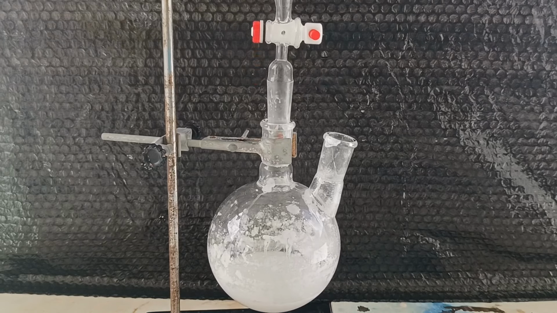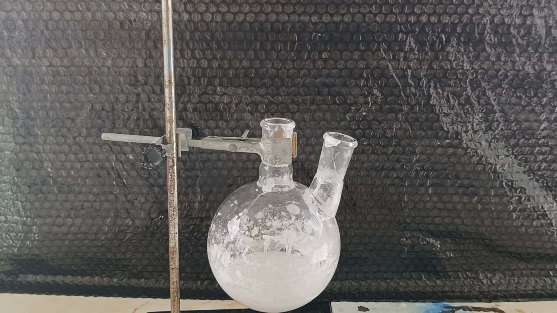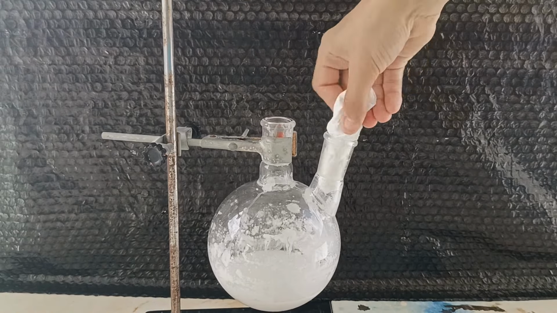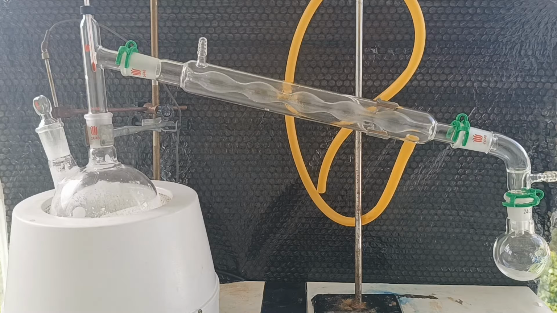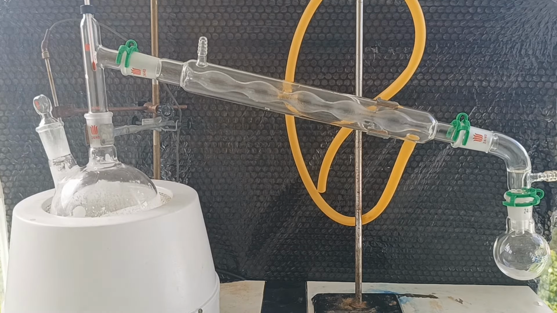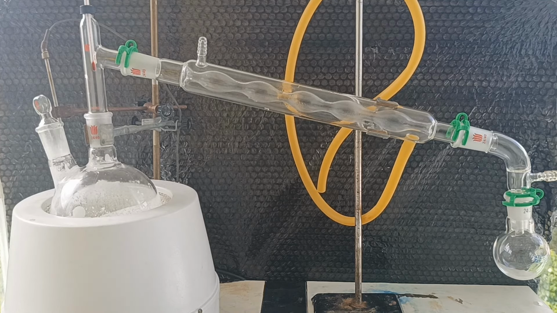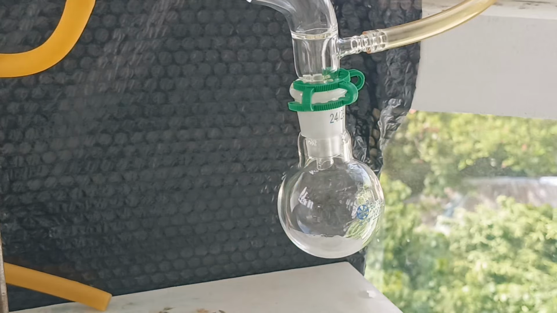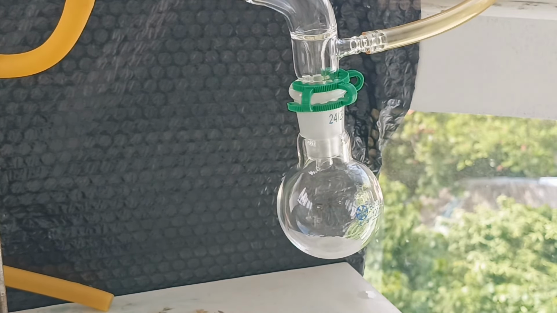Anyways, I now took off the addition funnel, and it's now time to distill off the acetic anhydride. To do this, I set up a distillation apparatus and turn on the heating mantle. Acetic anhydride boils at around 140 C, so we need to raise the temperature to at least 150. Eventually, we started collecting some crystal clear distillate.